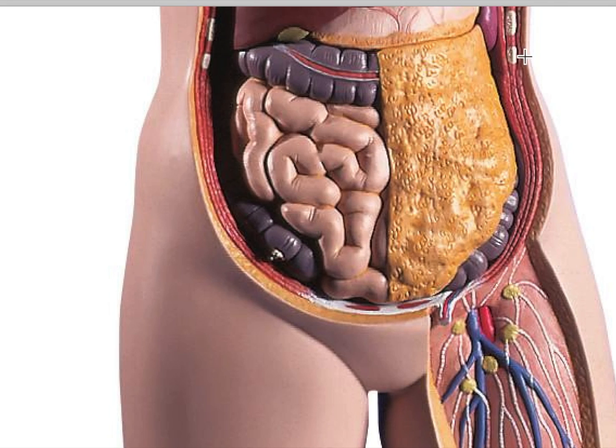So on our torso model, the greater omentum they show as looking like this. It's just an apron. Clearly this is half of it, that sits over the top of your abdominal organs. So if you were to have an abdominal surgery, they would need to cut through your skin, the underlying adipose tissue, your abdominal muscles, and the rectus sheaths, and then they would have to cut through the greater omentum, and then you would be in the abdominal cavity.